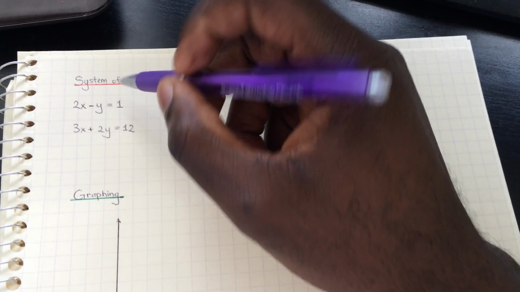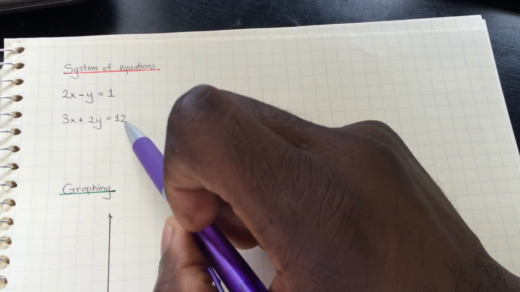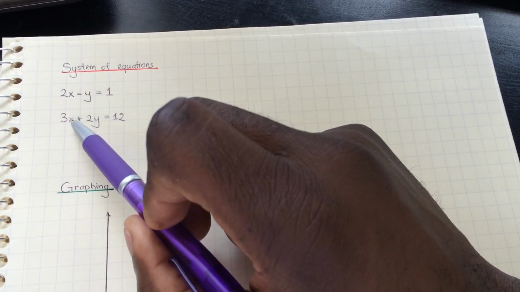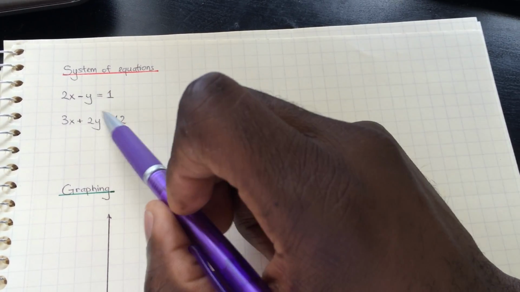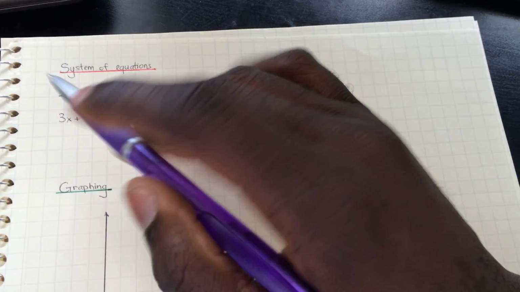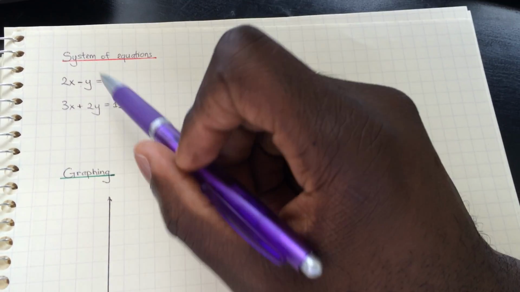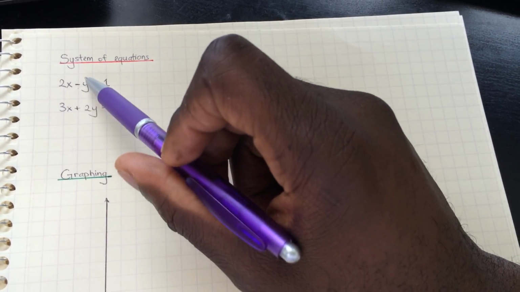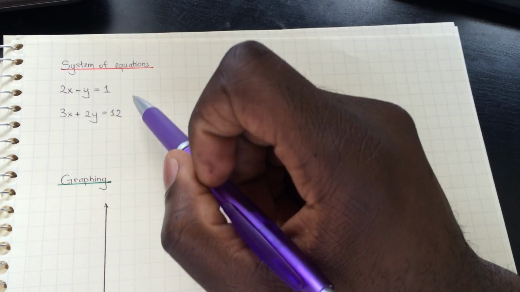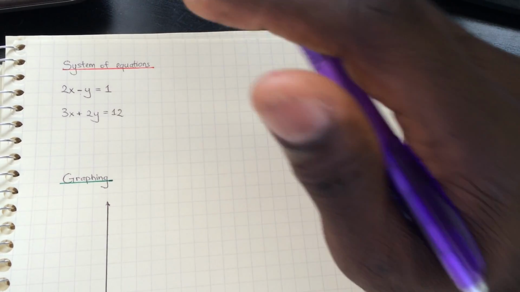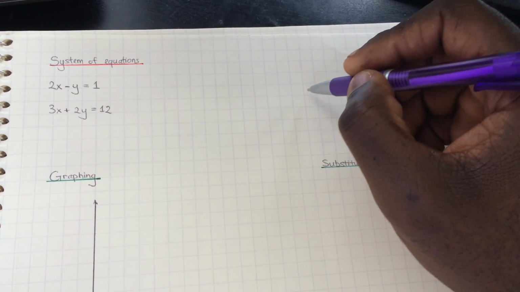This is a system of equations, and these are linear equations. Linear meaning that they represent straight lines, and one way you can tell is by looking at the variables. They each are to the power 1, so they're not squared or cubed or square rooted or anything like that. So we know that they are linear equations. What is happening here is that you have two straight lines and you're trying to figure out where they intersect. That's really what's happening for a system of equations.